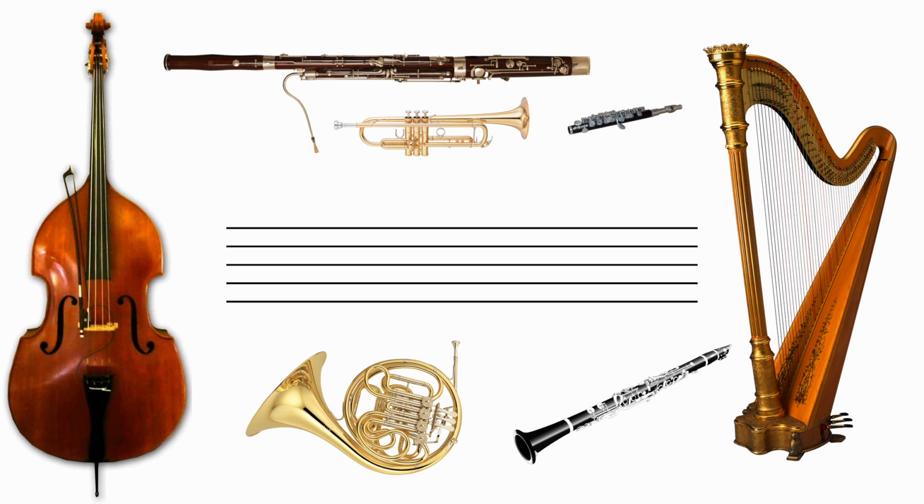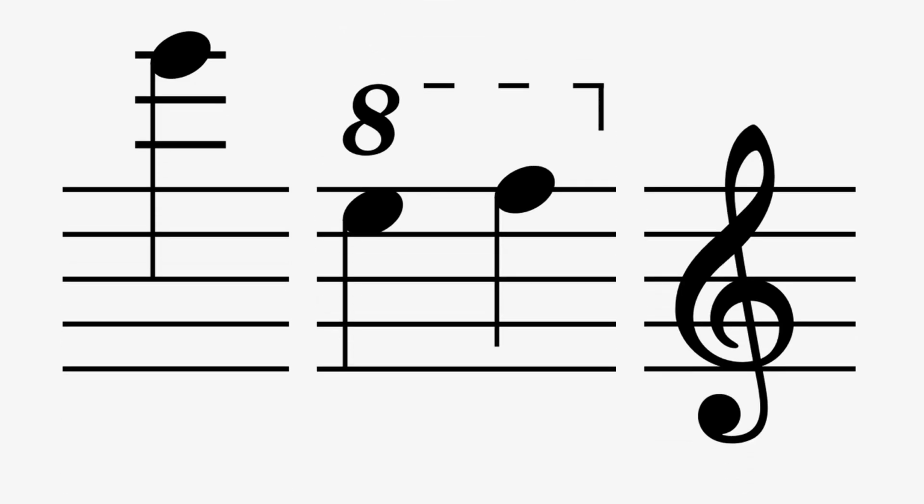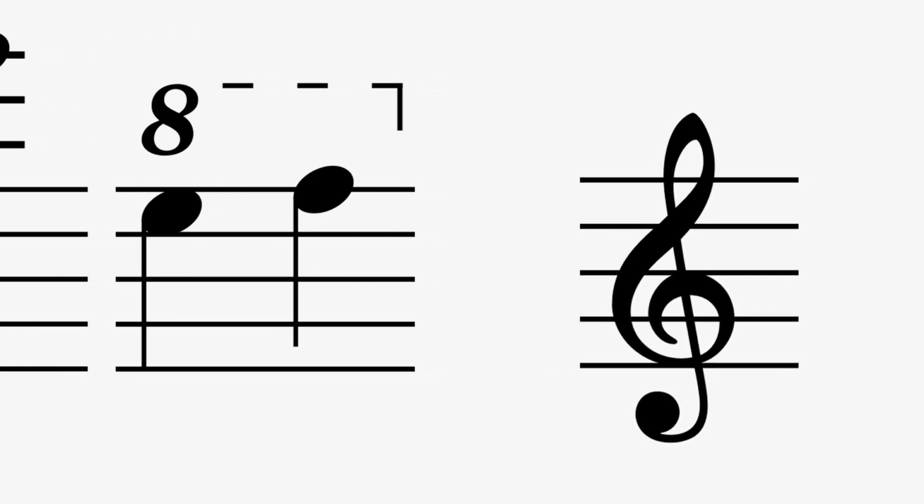we call a staff. With so many notes to play, how do we fit all of them on a single staff? While there are a few different answers to this question, and they all work together to make modern music notation what it is, the one we're going to be focusing on today is the clef.